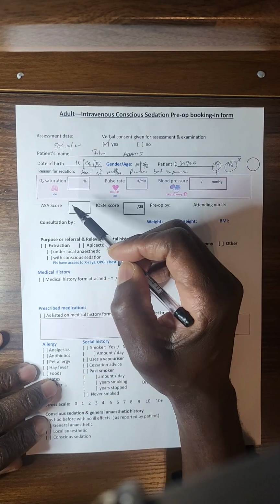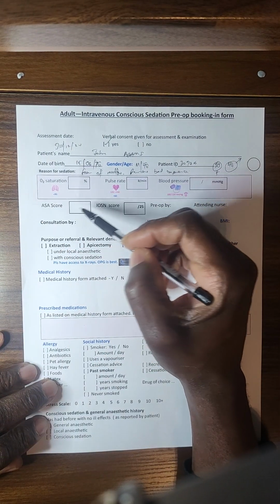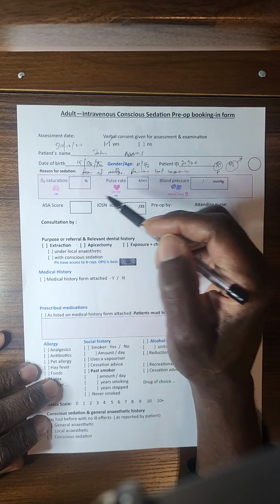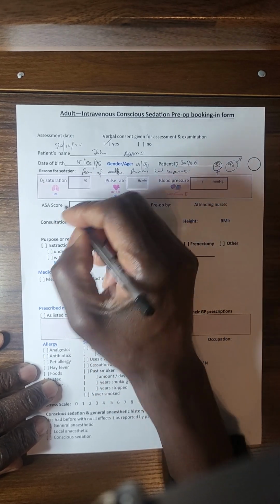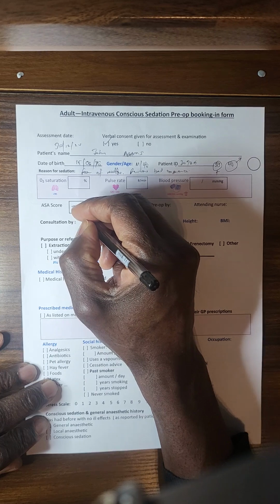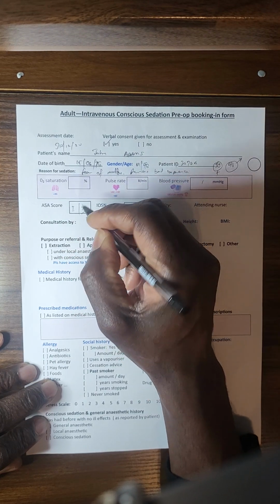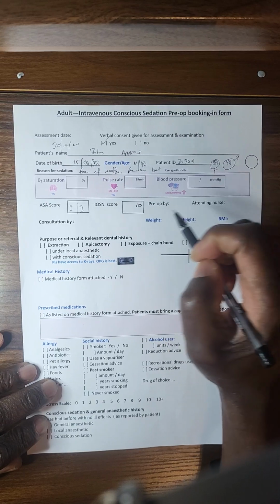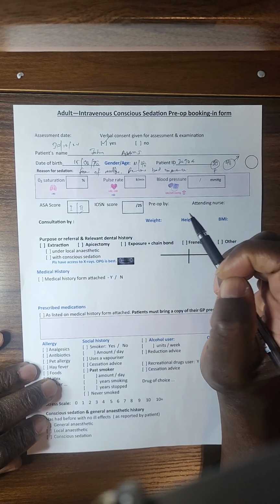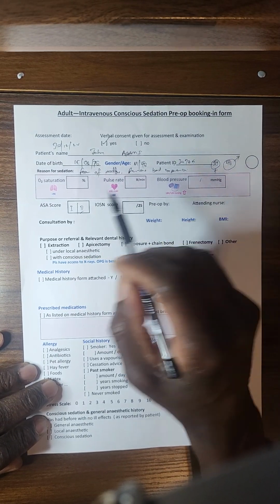ASA score, we can do over the phone, basically within the scope of our practice. Our score basically should be 1 or 2. An ASA score of 3 and above basically will be out of the scope of the practice, and again, we should be sending the patient to hospital.